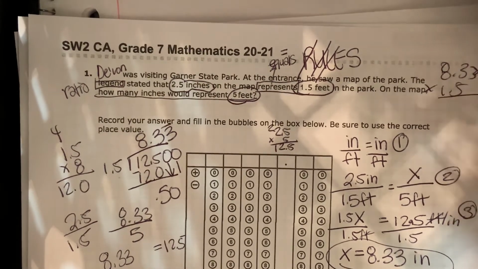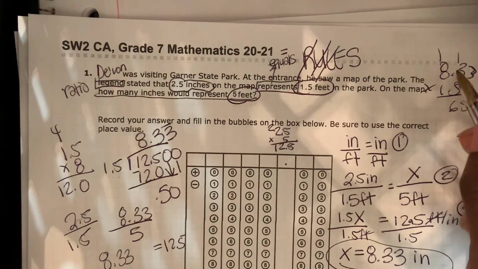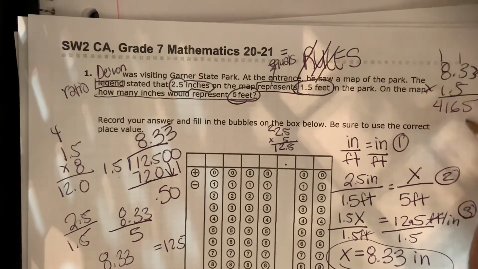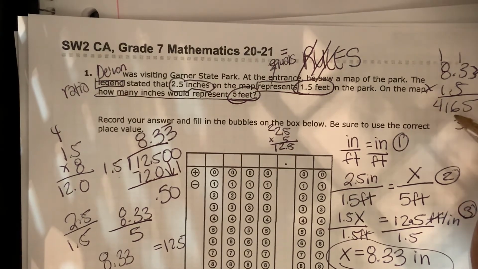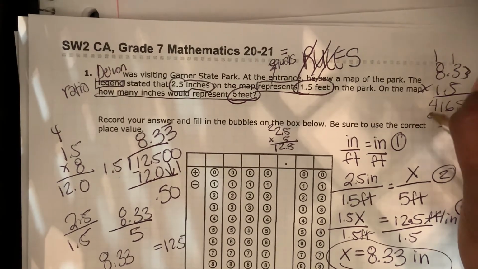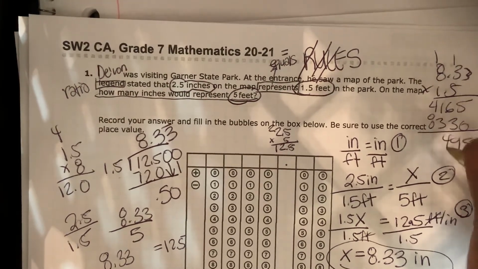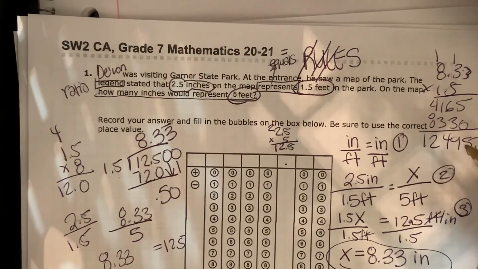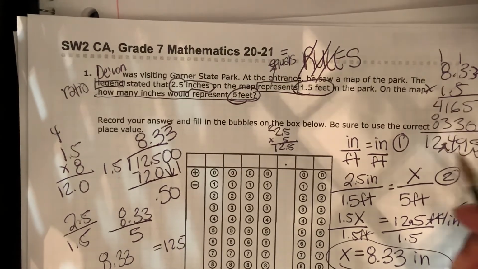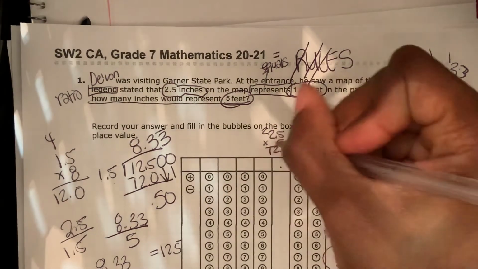1.5. Okay, so 5 times 3 is 15, carry the 1. 5 times 3 is 15, plus 1 would be 16, carry the 1. 5 times 8 is 40, plus 1 is 41. Put a 0 in the tens place. 1 times 3 is 3. 1 times 3 is 3. 1 times 8 is 8. Now we're going to count these up. So we got 5, 9, 4, 12. We have 3 digits to the right of the decimal place. So we move it over 1, 2, 3. So 12.495.